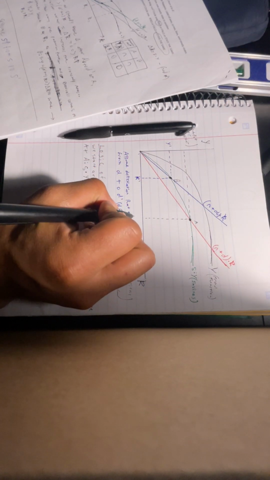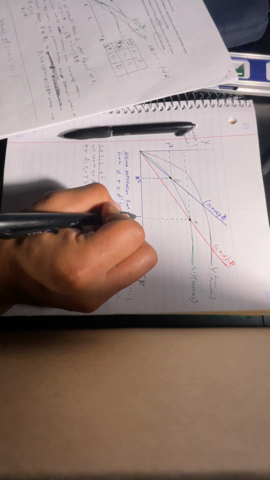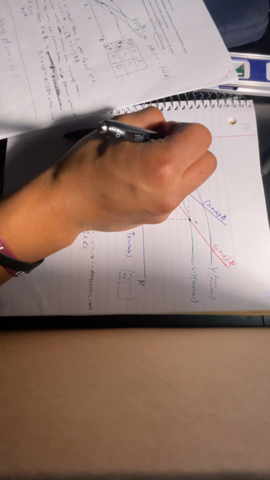I need to fix this one. This is going to be k2, k1, and y1.